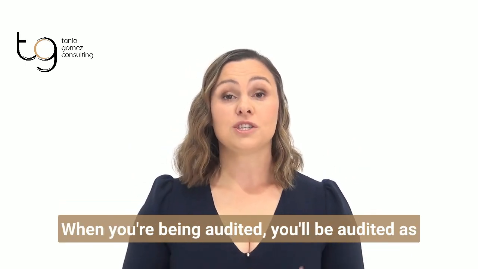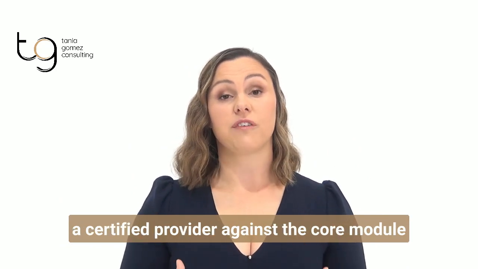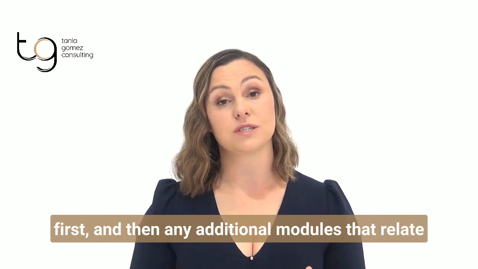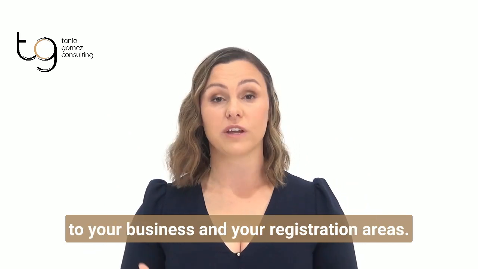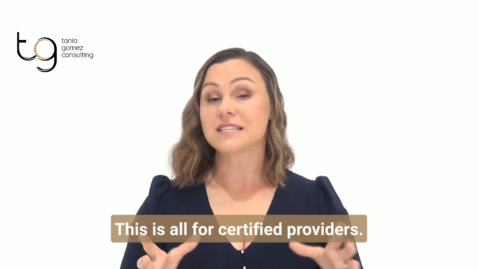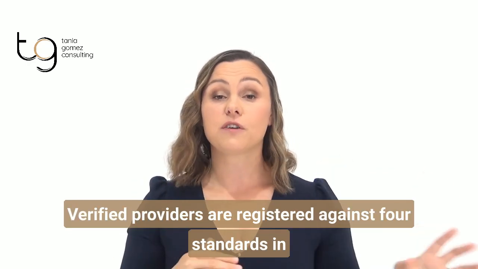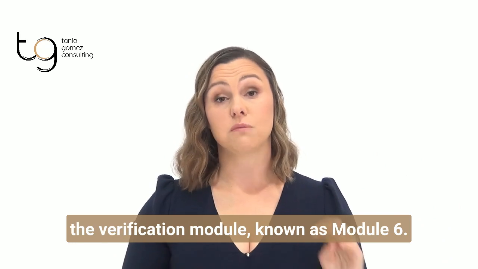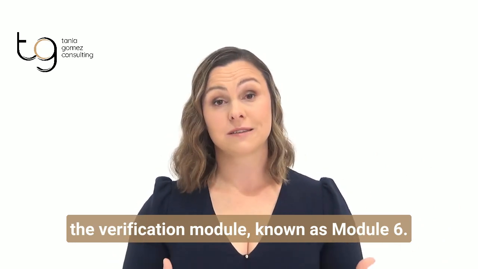When you're being audited, you'll be audited as a certified provider against the core module first, and then any additional modules that relate to your business and your registration areas. This is all for certified providers. Verified providers are registered against 4 standards in the verification module, known as Module 6.